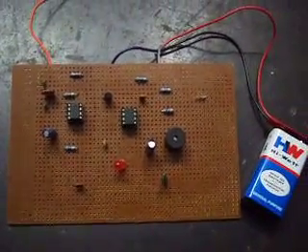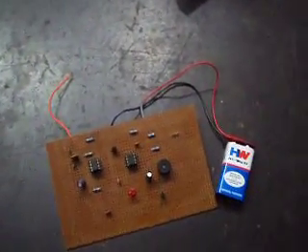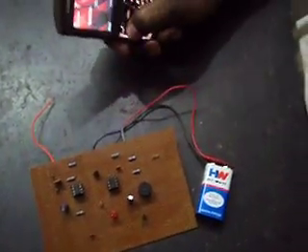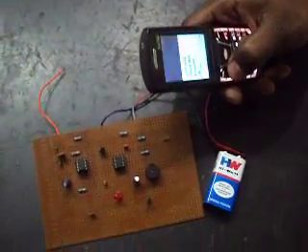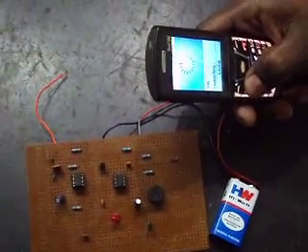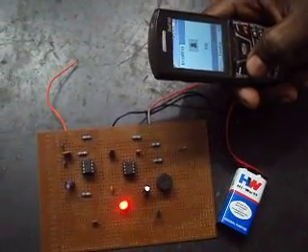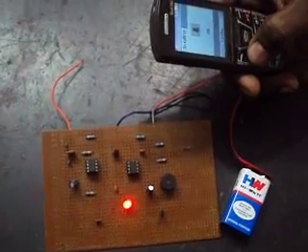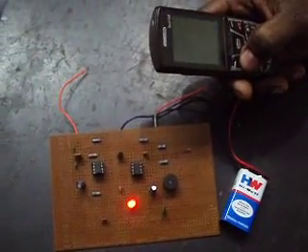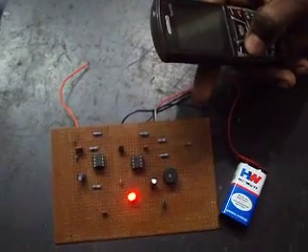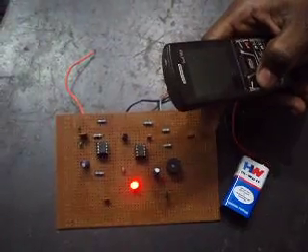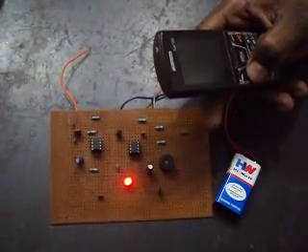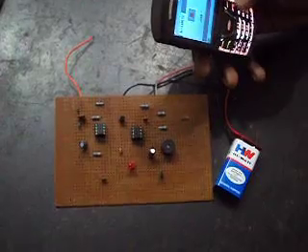So coming to the demo of the circuit, whenever we make a call, the circuit should give a buzzer sound. See, I am making a call from my mobile. As I have called the number, due to electromagnetic radiation, a signal is received by the conductor and is given to the op-amp. The output of the op-amp goes high, and it is given as the trigger input to the 555 timer IC. So it is going to the monostable state, keeping the buzzer high, and the output becomes low when the call is switched off.